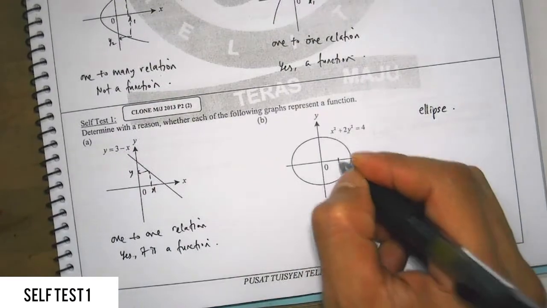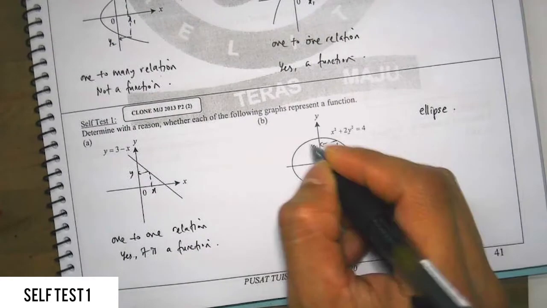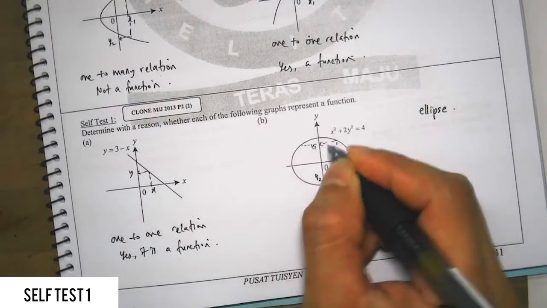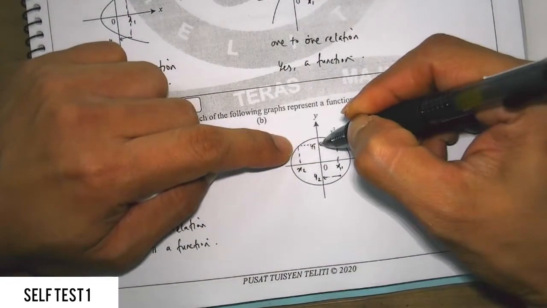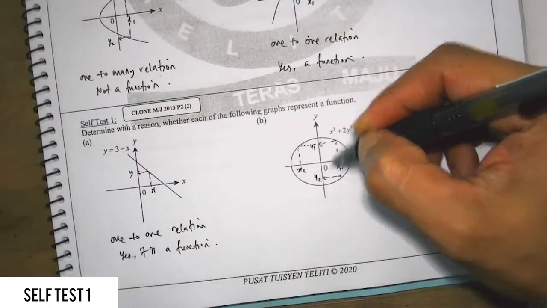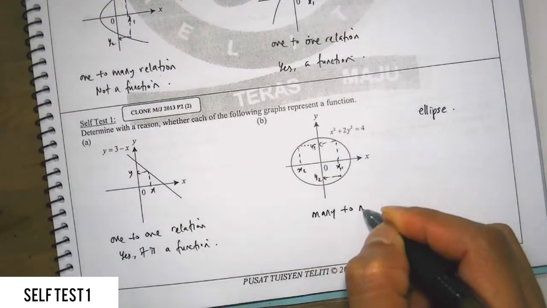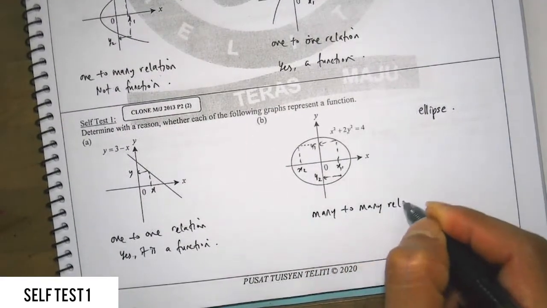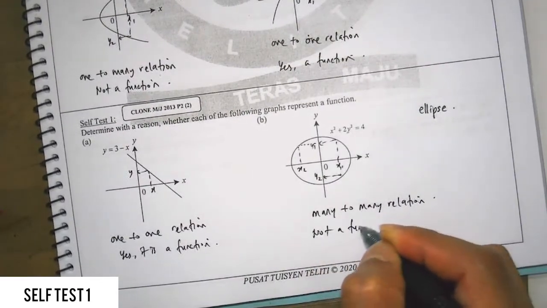So one x value has two y values. At the same time, this y value moving across has another x value. So that means it's actually a many to one combined with a one to many. So that gives us a many to many relation. So is it a function? No, not a function.